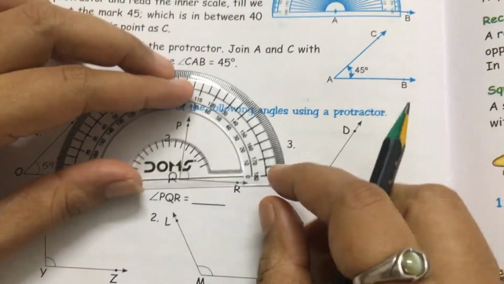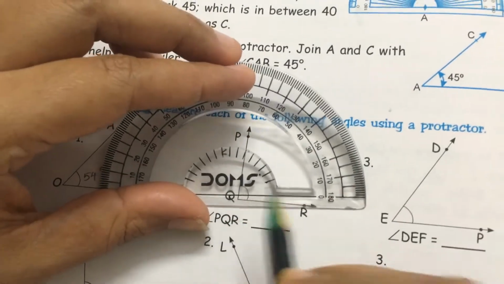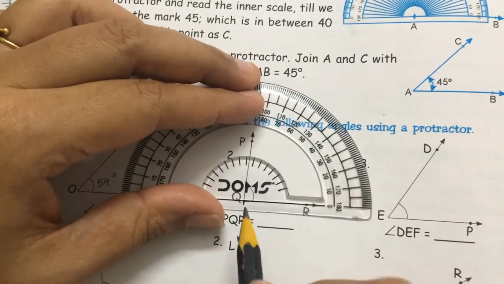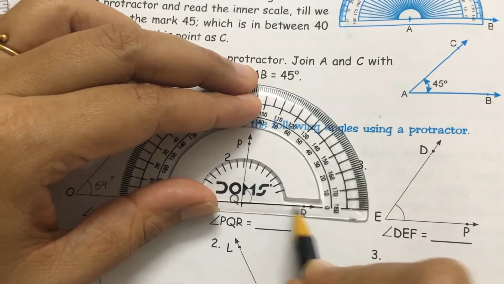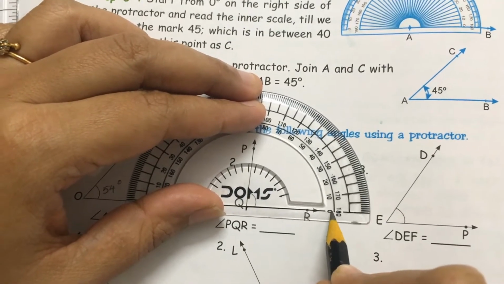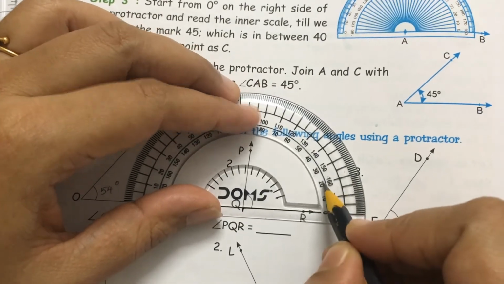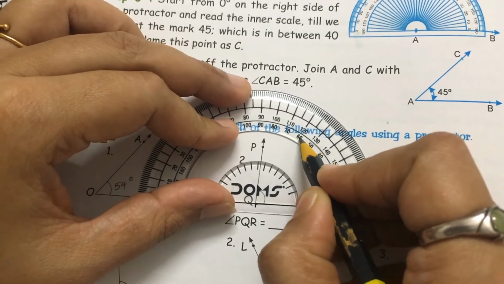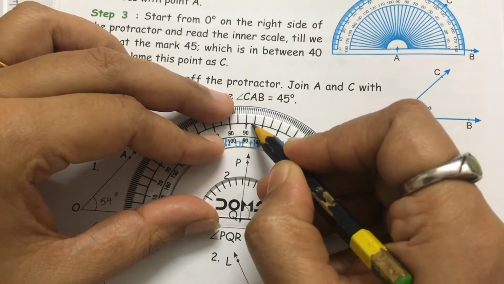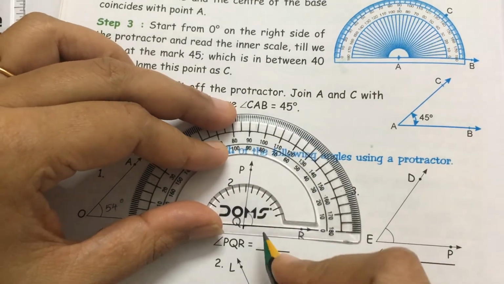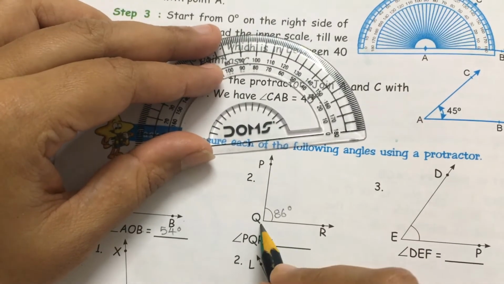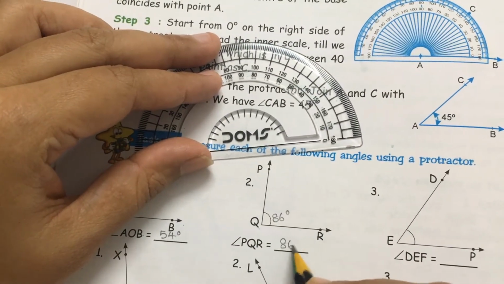Moving to second question, I am going to place the center point on the starting point of the line, on the baseline. Okay, the end point is this side, so you should take it as 0. 0, 10, 20, 30, 40, 50, 60, 70, 80, and it goes to 86 degrees. So the angle here is 86 degrees. The angle PQR is equal to 86 degrees.